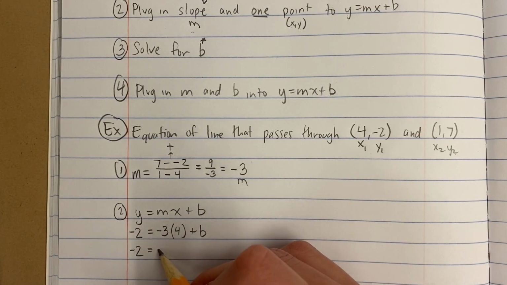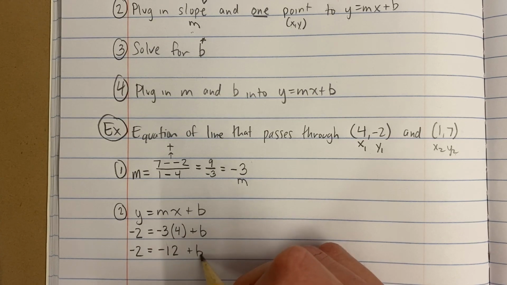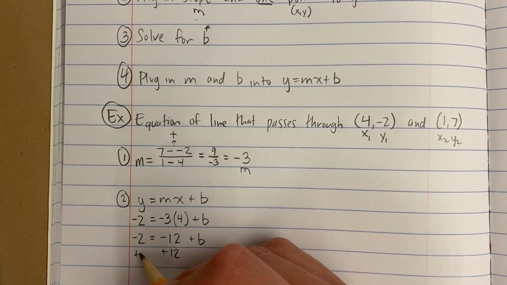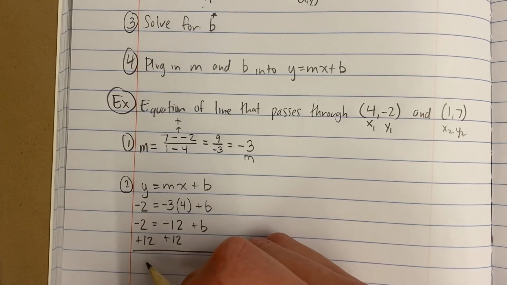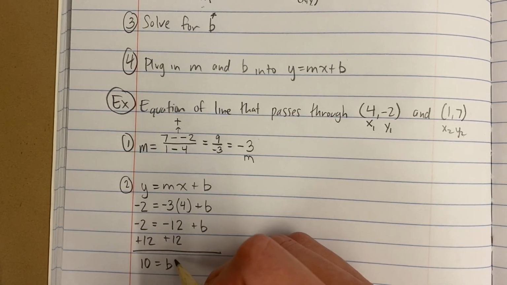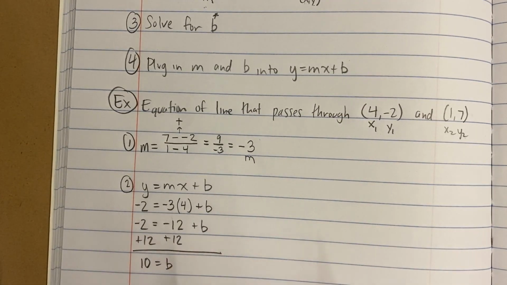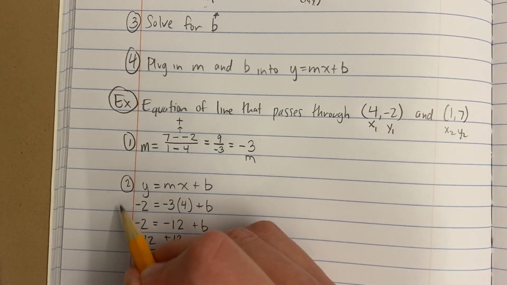I'm going to do my multiplication. And then I'm going to say, oh, I need b by itself. Well, this is a -12. So I'm going to go ahead and add 12 to both sides, and I get b is equal to 10. Okay, so normally I would just be done. I would continue, right? This is like step 3 right here.